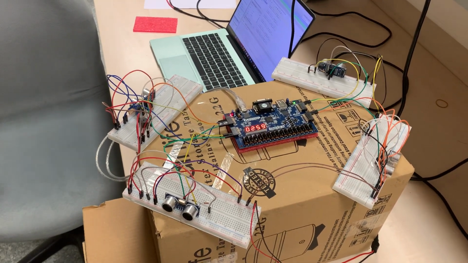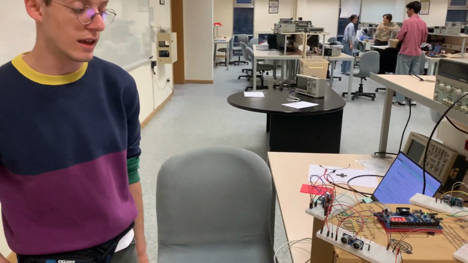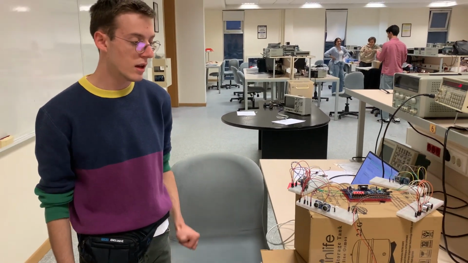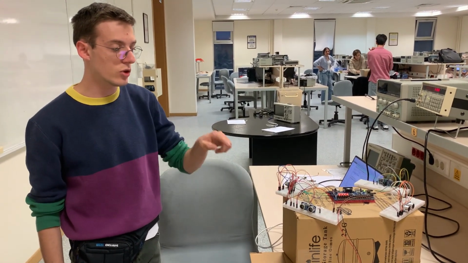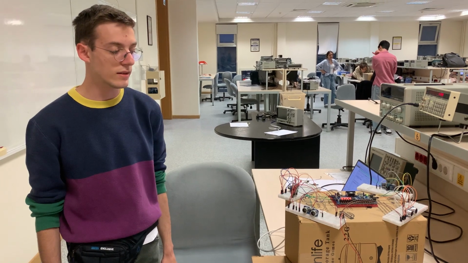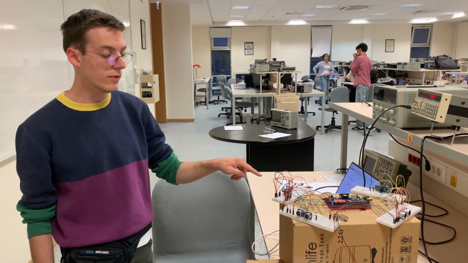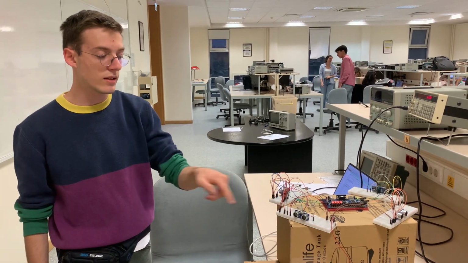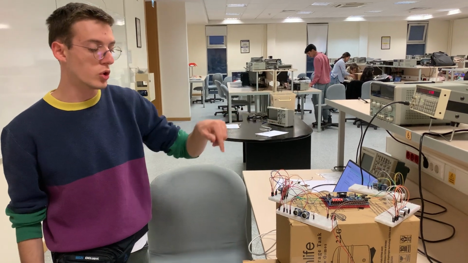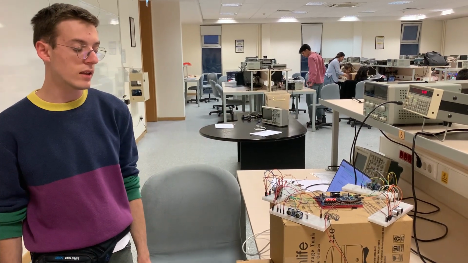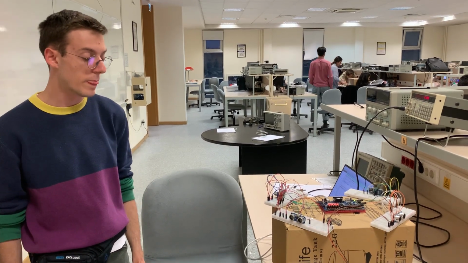So let me first talk about the working principle of the HC-SR04 sensor. Every 15 milliseconds, I send a trigger signal to each of the sensors. So this receives a trigger signal, and 15 milliseconds later, the second sensor receives a trigger signal, and so on. So each sensor receives a trigger signal every 60 milliseconds.